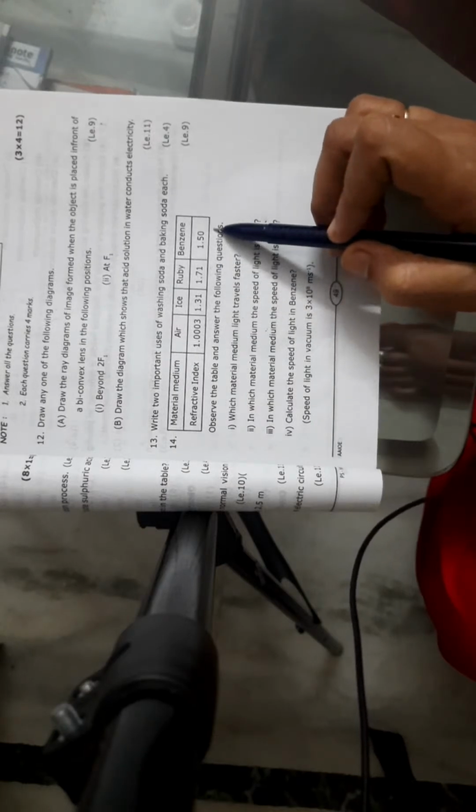Which one is highest? Where will the speed be least? More refractive index, speed is slow. Okay, ruby, very good. Ruby is 1.7, so the speed is slow.